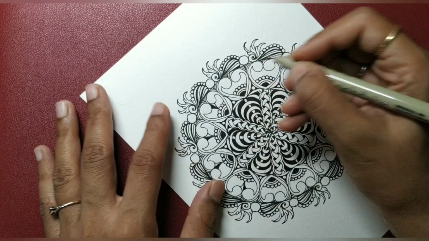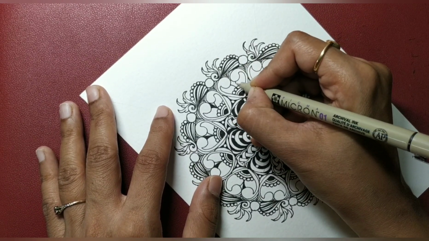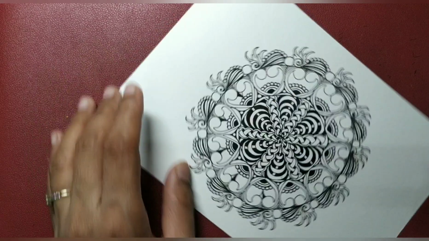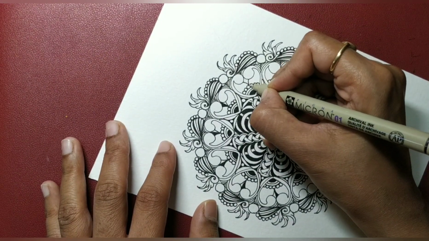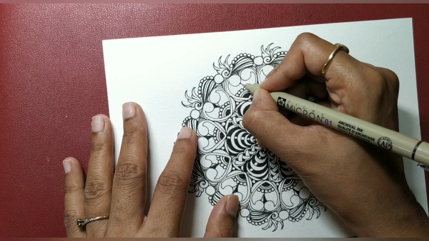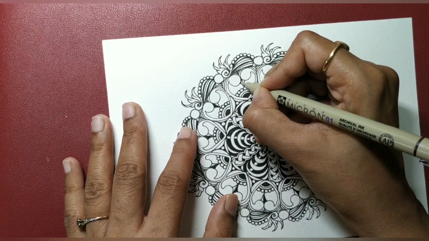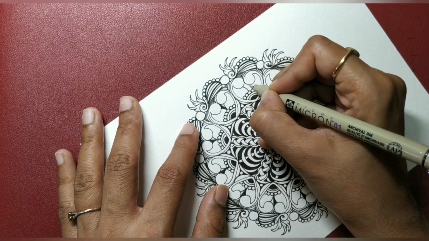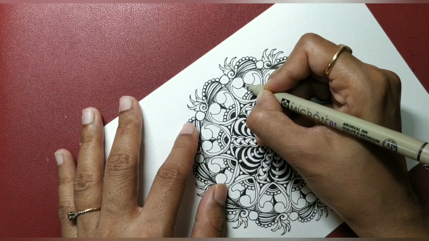You can also add lines, something like the shape we draw for zenith. We did draw it in the last session, right?